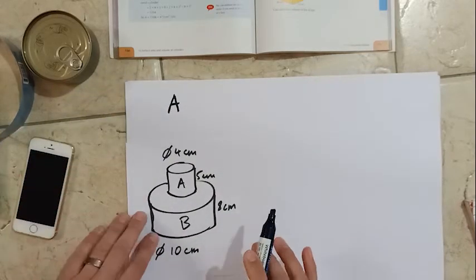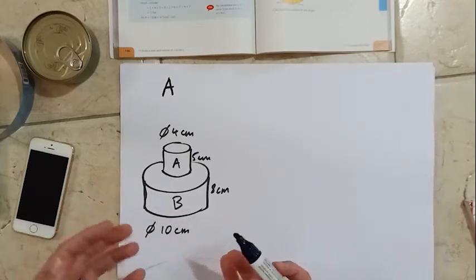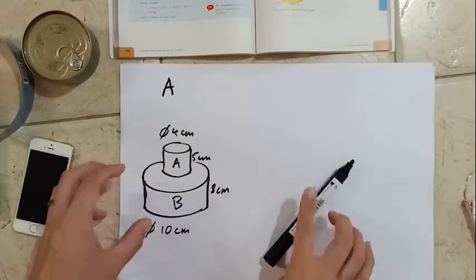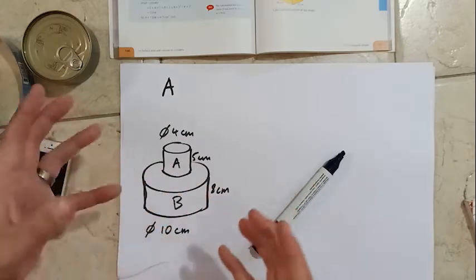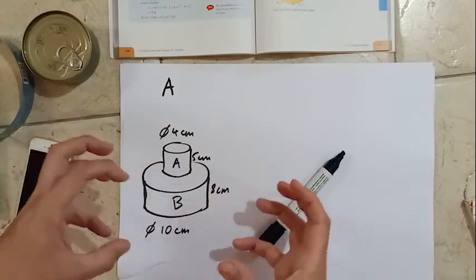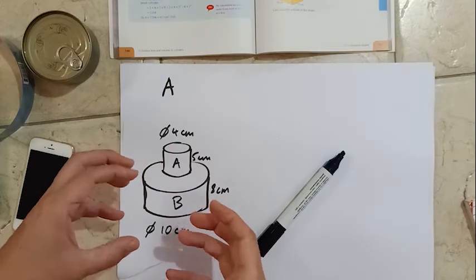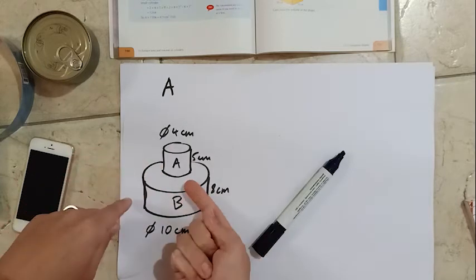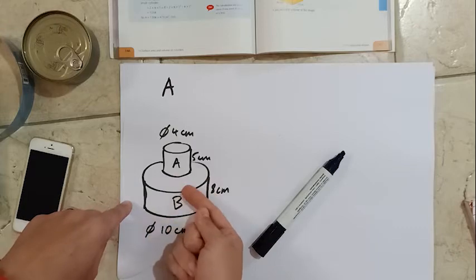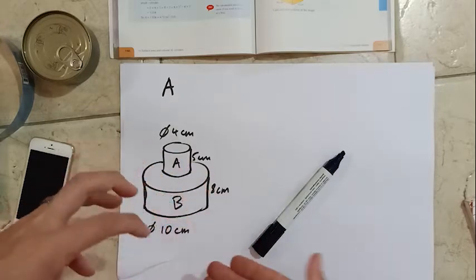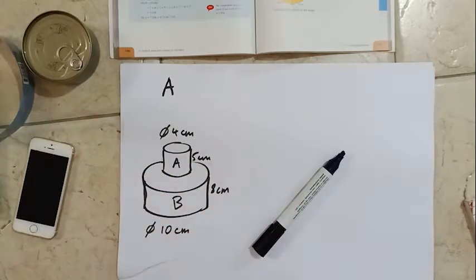What we need to be careful of is that this is one shape, not two. We can split it up into two shapes to help us with the maths, but it is one shape. If we're going to paint it, we're not going to paint where this is joined to this. It is one piece. We can't get in there to paint it, for example.